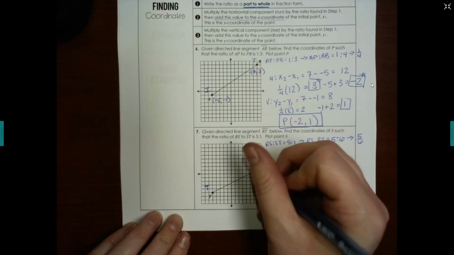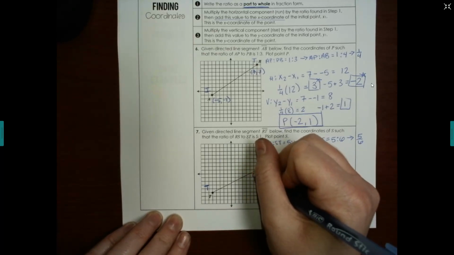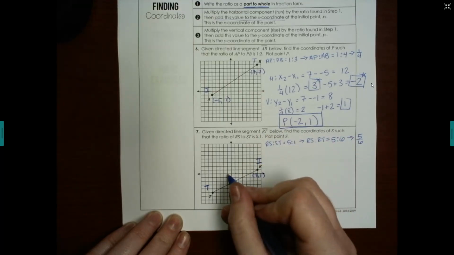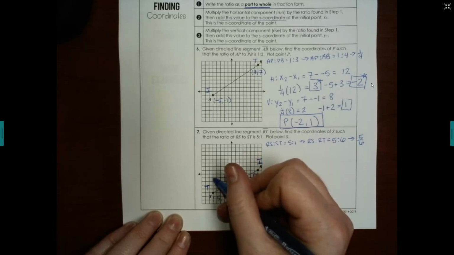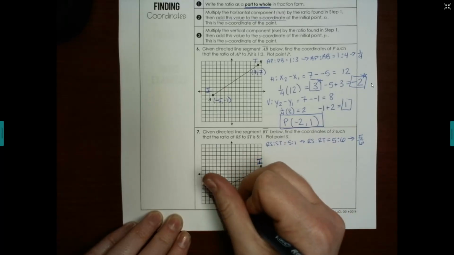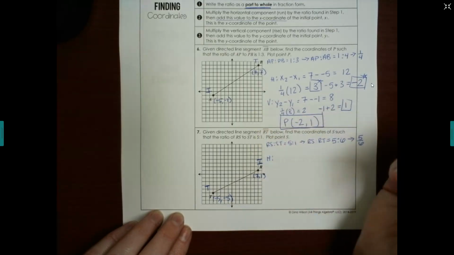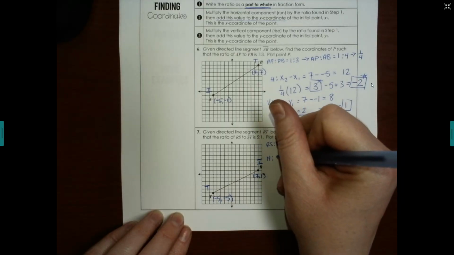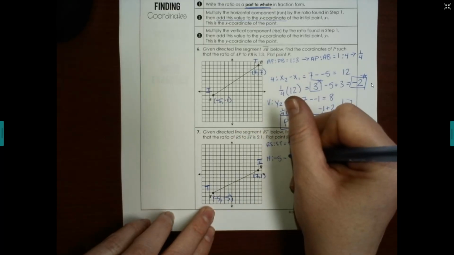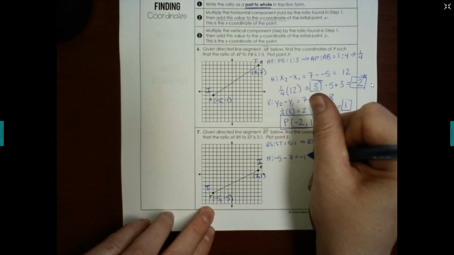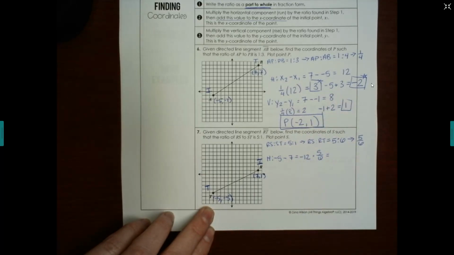Okay, so point R is at 7, 1. Point T is at -5, -5. So we find our horizontal component, x2, -5 minus x1, 7, is -12. Times that by 5/6.